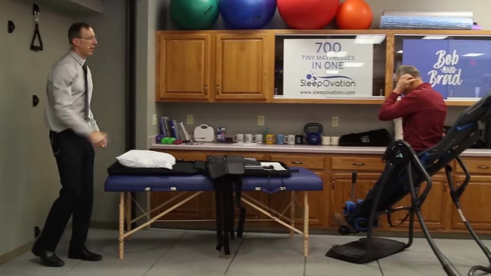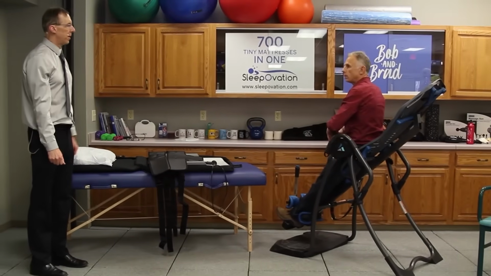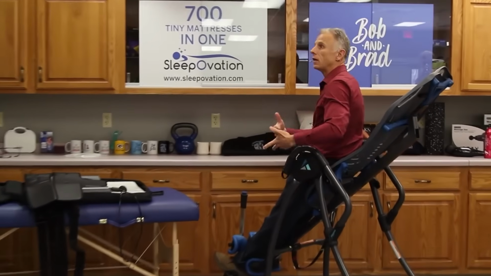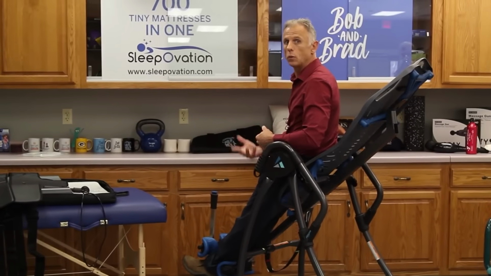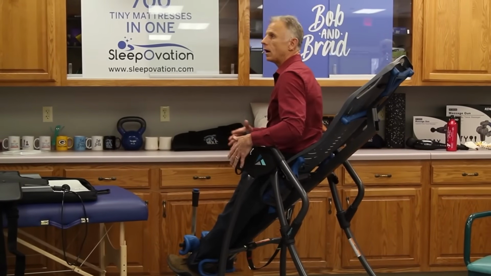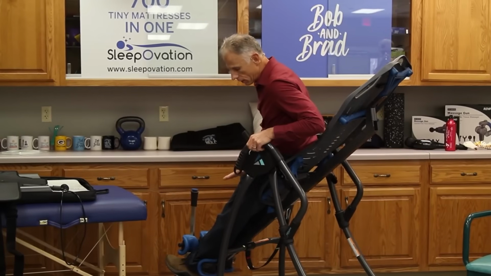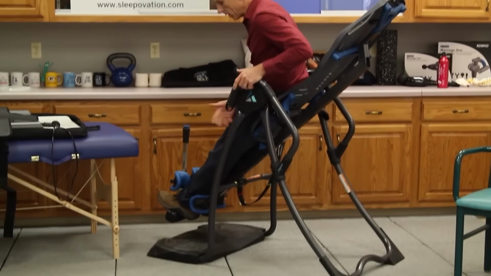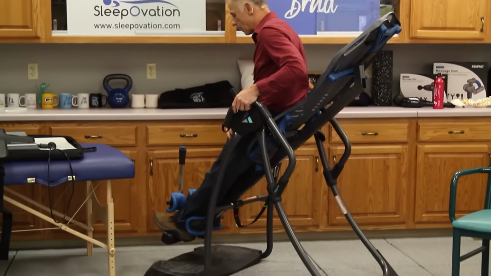All right, we'll go to the third thing here. We got the teeter. Brad, go ahead. So it's an inversion table. Teeter is the manufacturer of this one, which we really like the quality and how they work. And they have different grades. This is one of their higher end ones, and they have some other ones as well. There's just a few different options on them.